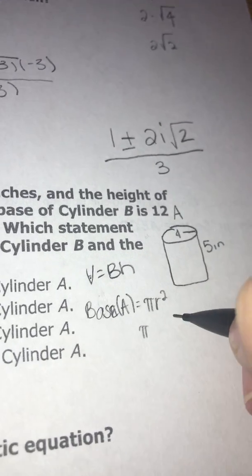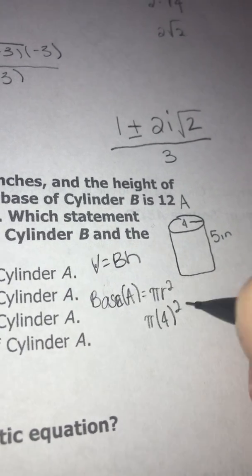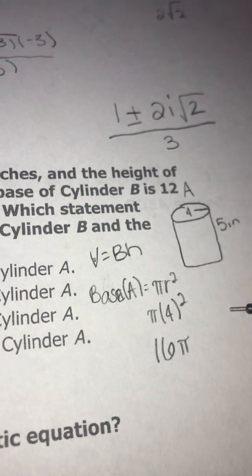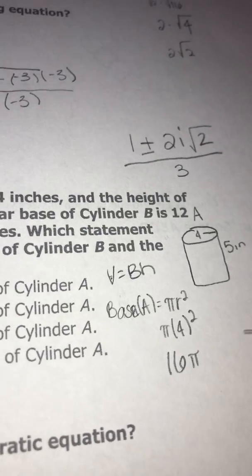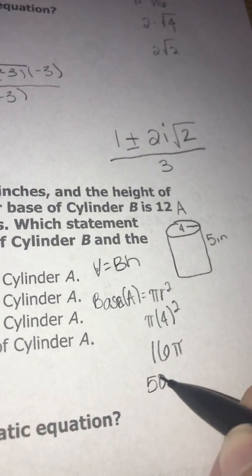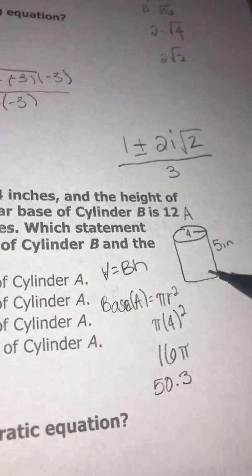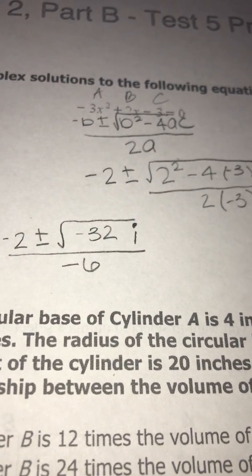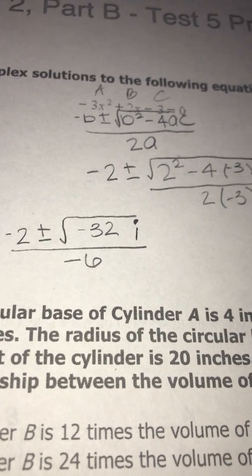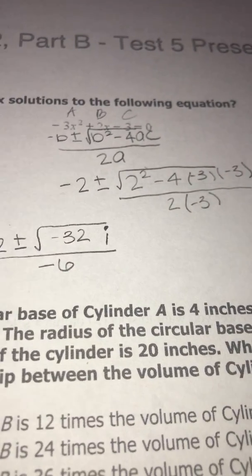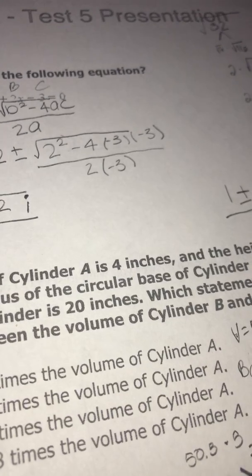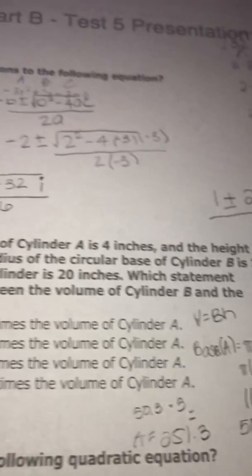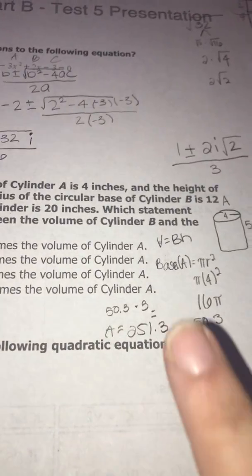Pi times the radius, which is 4 squared. 4 squared is 16, so that's 16 pi. 16 pi is 50.3 when you round it. So we now have 50.3 times 5, and that gives us 251.3. Okay, so 251.3 right there.